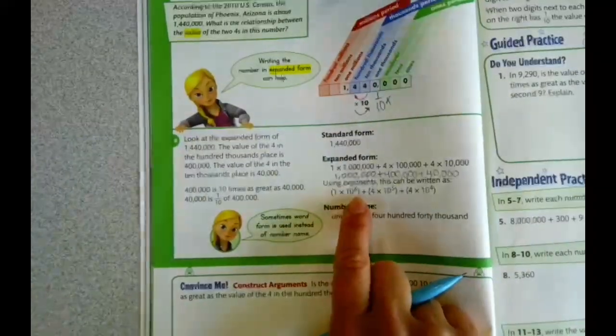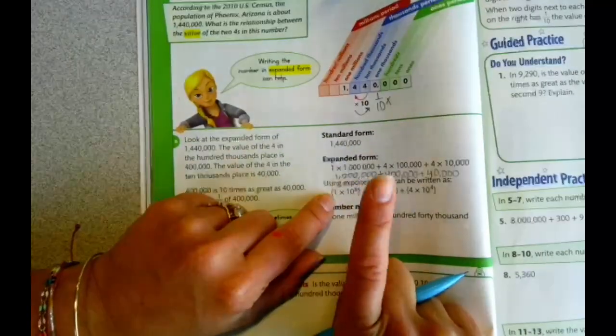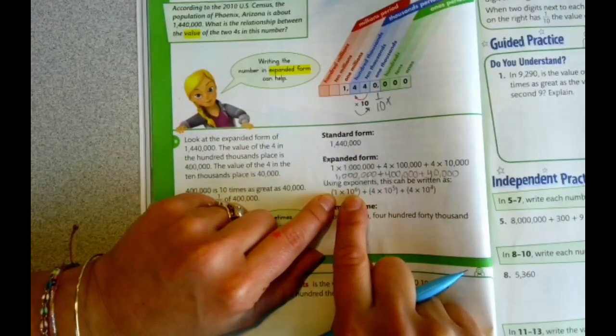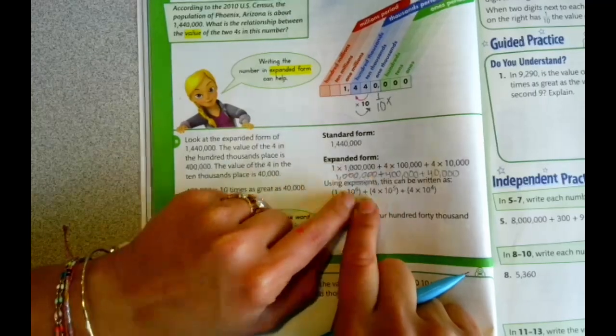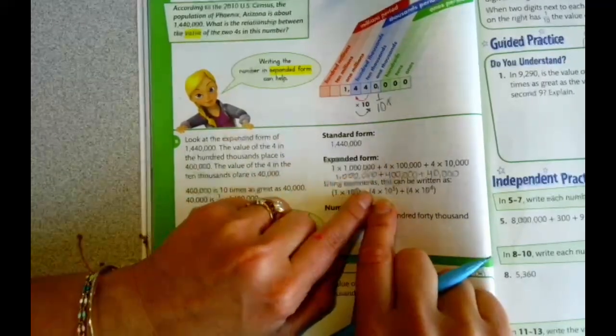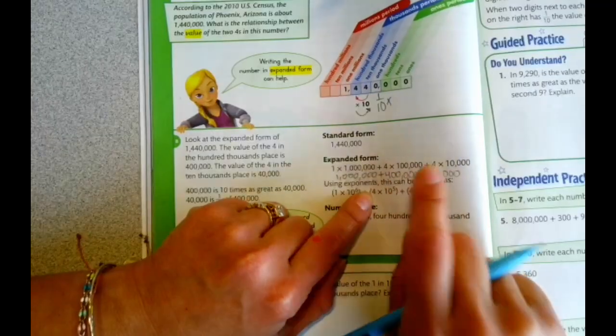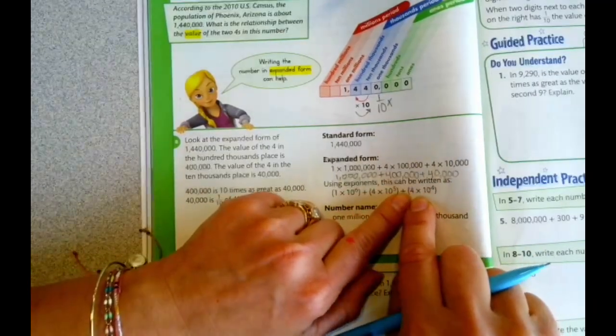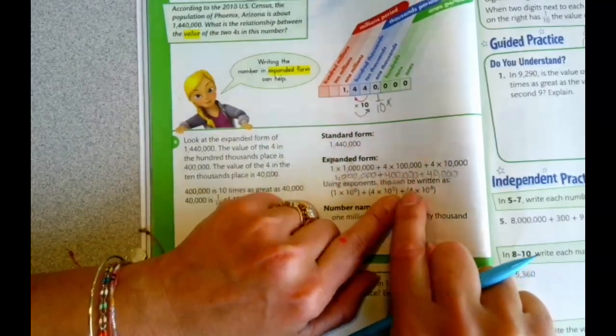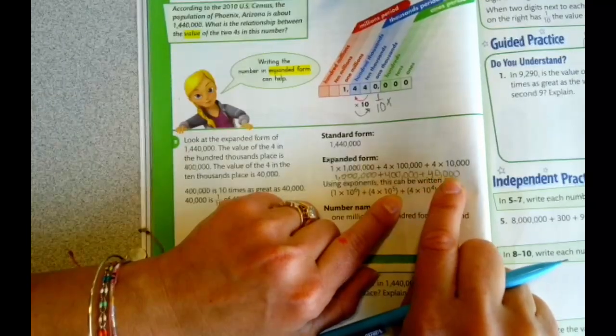So 1 times 10 to the 6th power is the same thing as a 1 with 6 zeros, which is a million. Right there. 4 times 10 to the 5th power is the same thing as a 4 with 5 zeros, 4 times 100,000. And 4 times 10 to the 4th power is the same thing as 4 with 4 zeros. Okay?